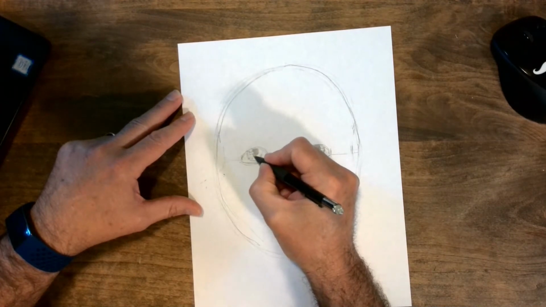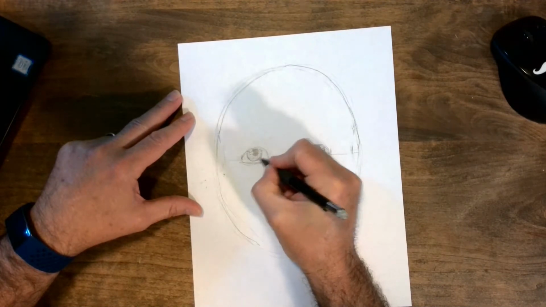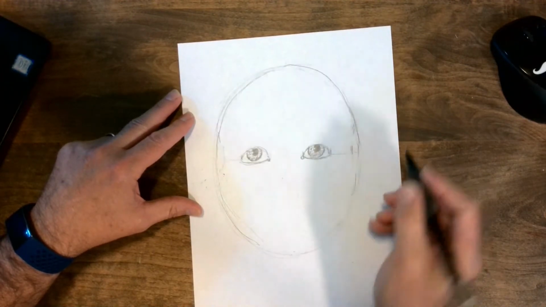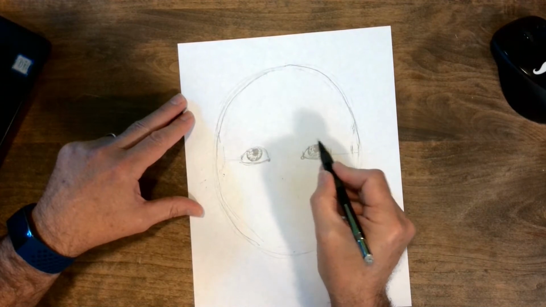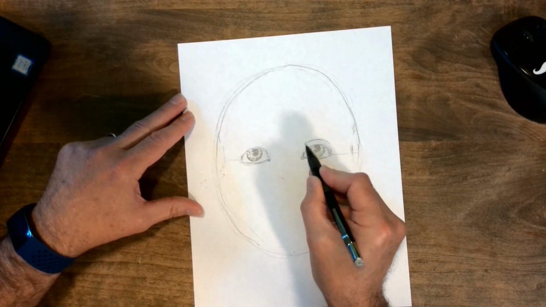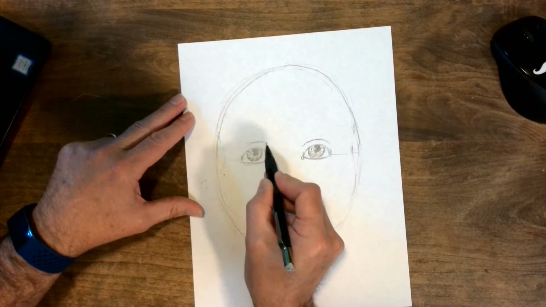This one over here, same deal. Looking pretty good. A little bit stronger on the outer section, right? A little bit darker. There is the creasy section that is kind of above the eye, right? So we got that going. That's a good deal.